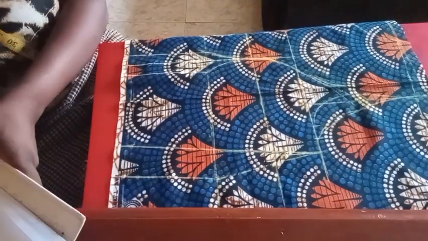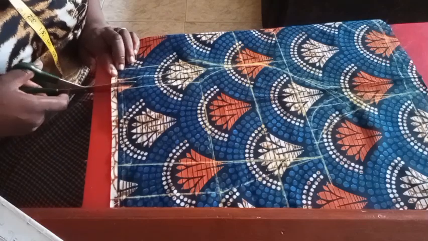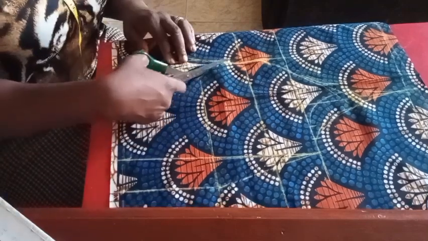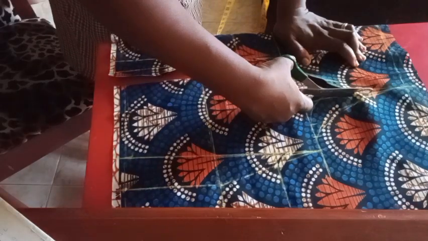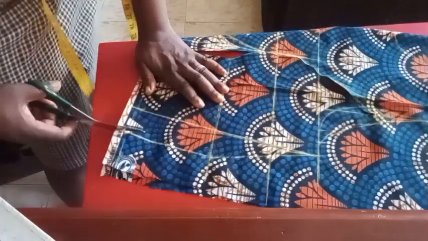Once I'm done connecting the lines, I'll go ahead and cut it out. You'll be careful in cutting this out because it's very tactical. So just watch me as I do the cutting.